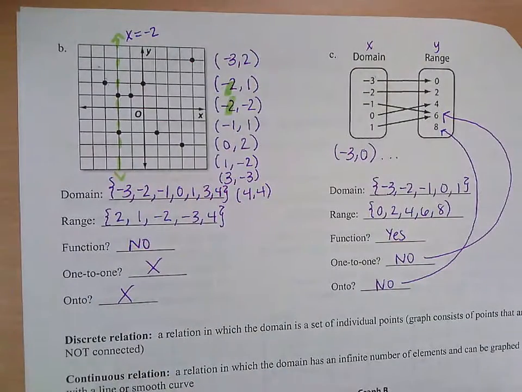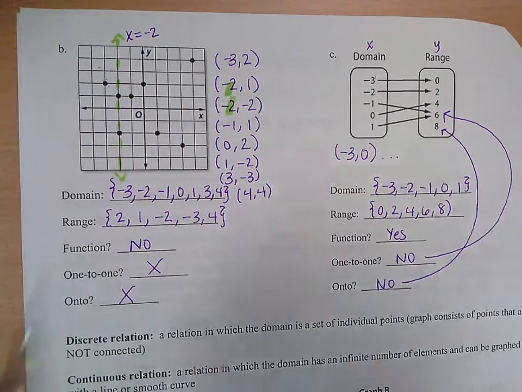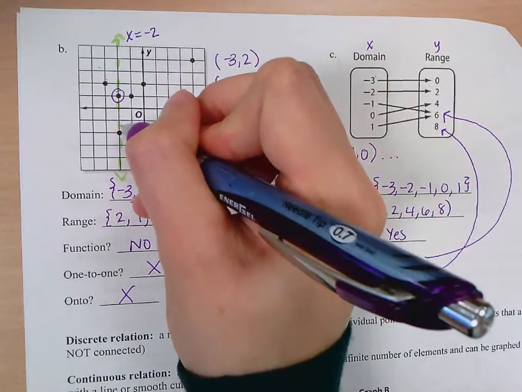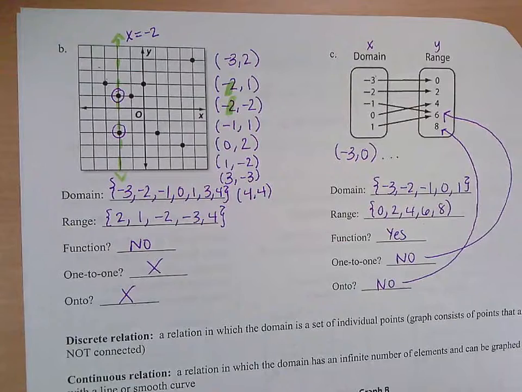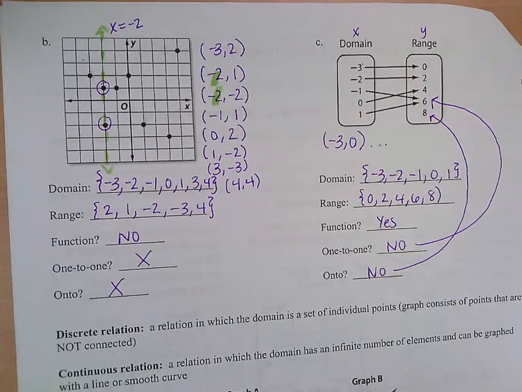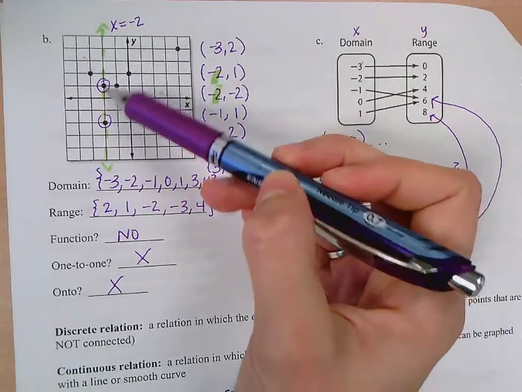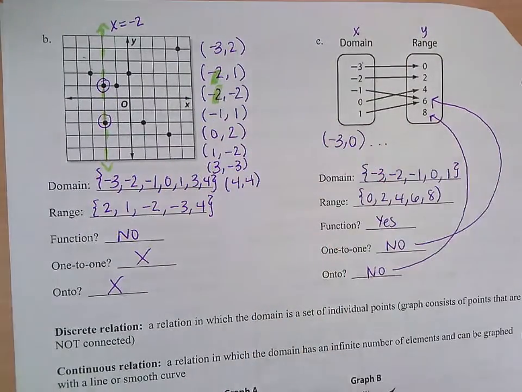It's through the x value -2. Notice that one line goes through two different points. So graphically, it tells me that it's not a function, which we had already determined. But just so you can see two different ways to determine in that example if you have a function or not. So when you do hit more than one point, it means you have repeated x values. That's another way to look at it.